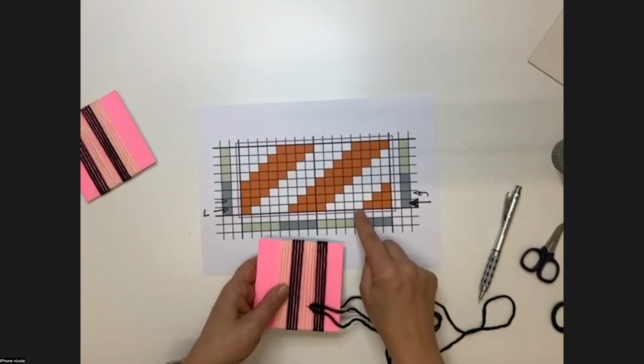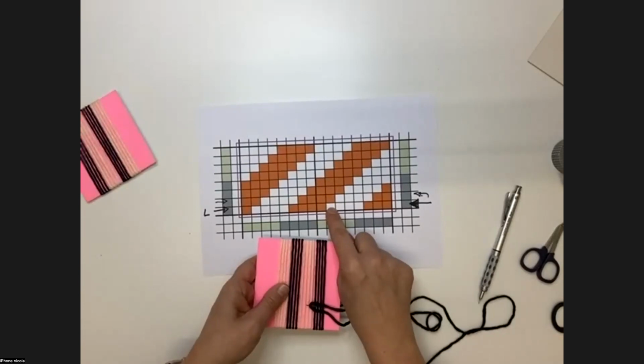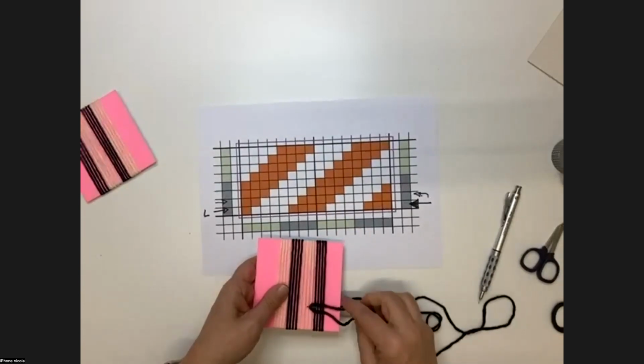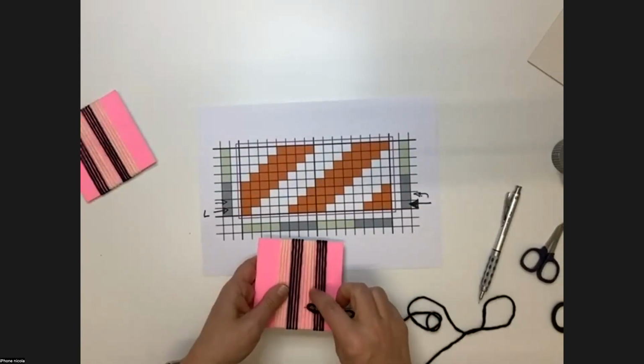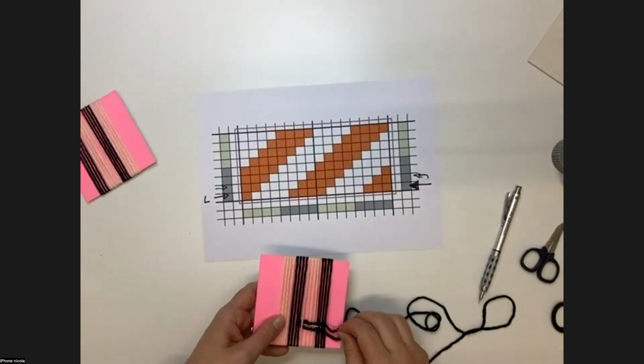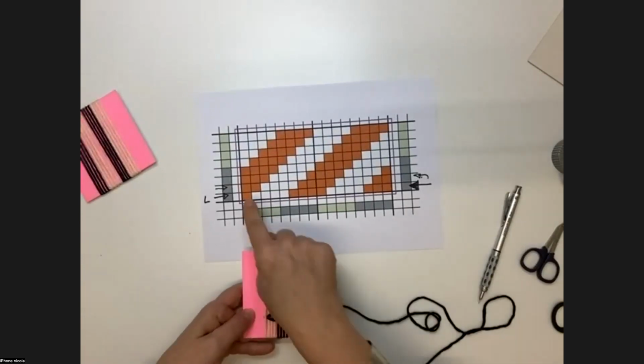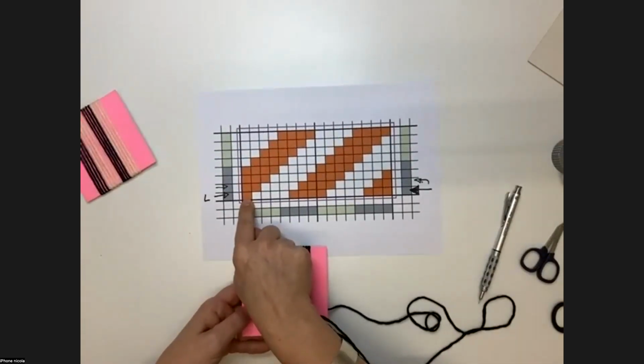And then I've got 4 white squares, which means I go over 4 warp yarns. So I'm going to go back under here, and then I've got 4 orange. So I go under the next 4, and then over the next 4, and then just under this last one.